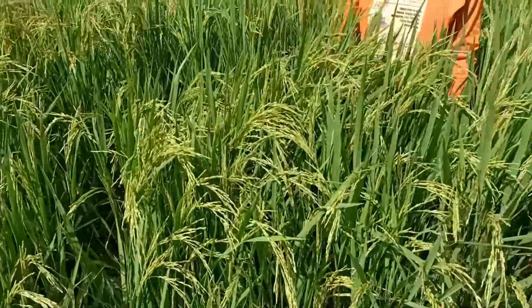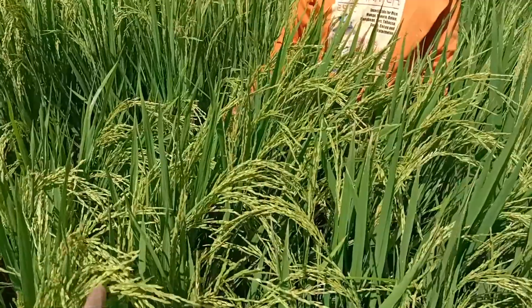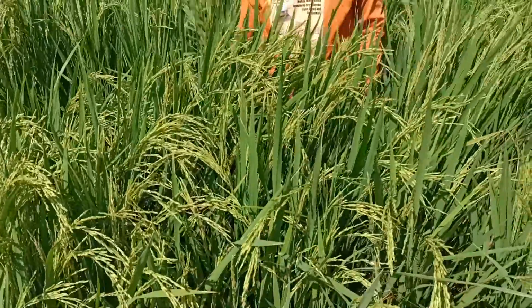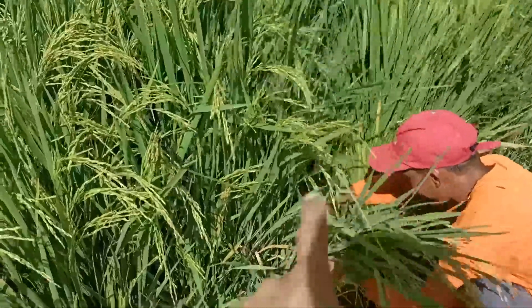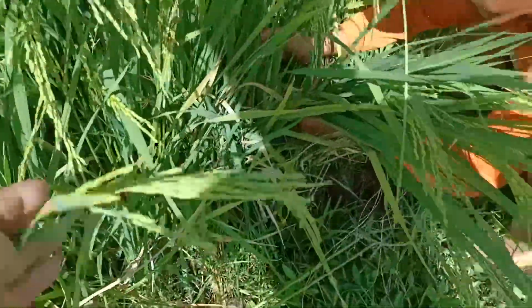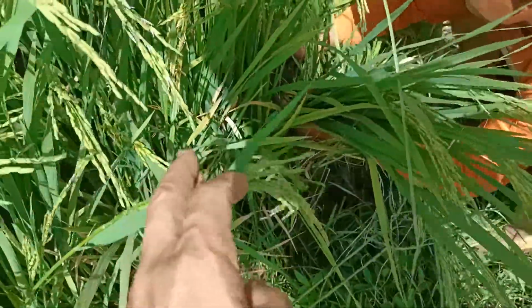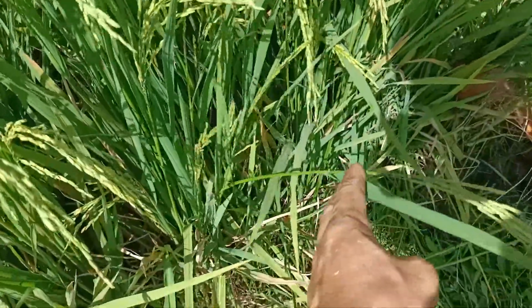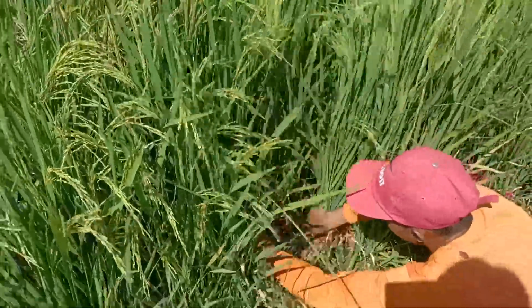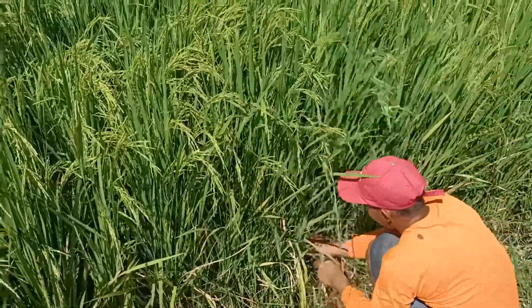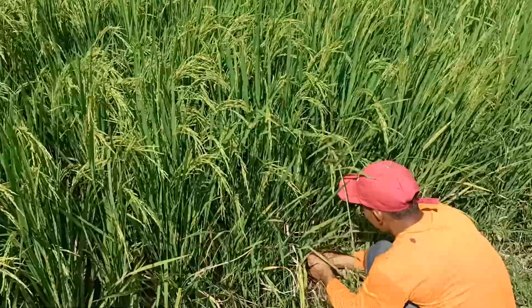Now we're going to count the tillers within a hill. So let's count. We're going to count productive tillers. So this is a panicle, and this will be a productive tiller. It is a productive tiller. So I'm just going to note the data. Without data, everything is opinion.